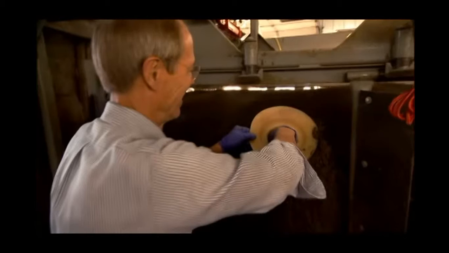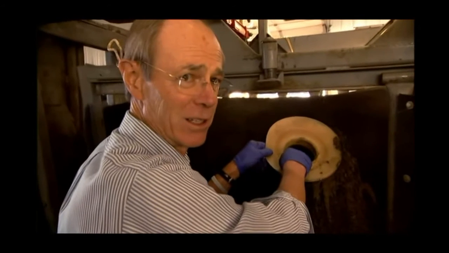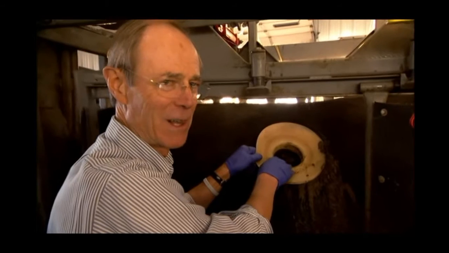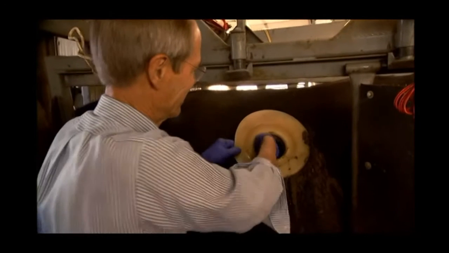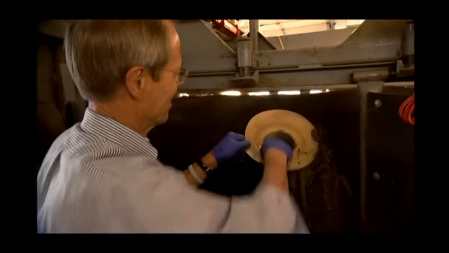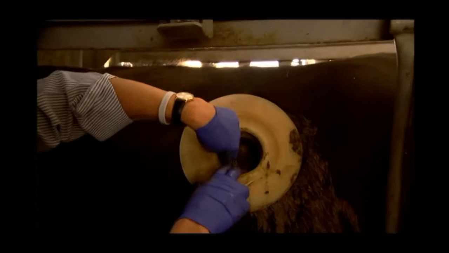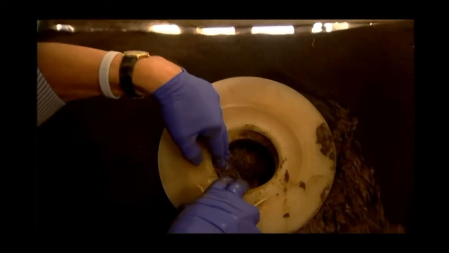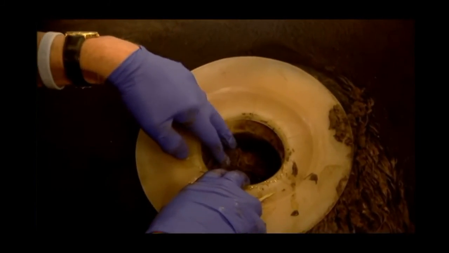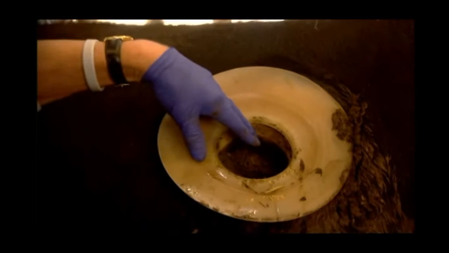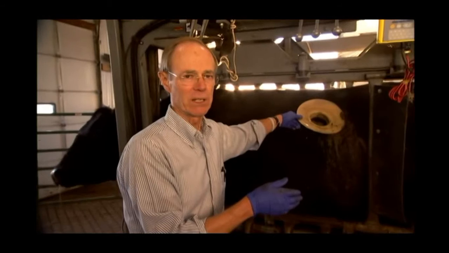Where are you putting your hand? I'm actually inside the rumen, that first compartment of the stomach. It's kind of hard to see. You can see the liquid part here. Wow. Does that hurt the calf? No. There's microorganisms, bacteria in the rumen, millions of them. The animals evolved on consuming grass.